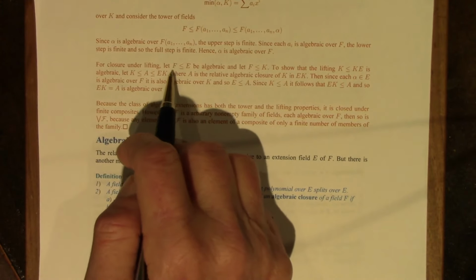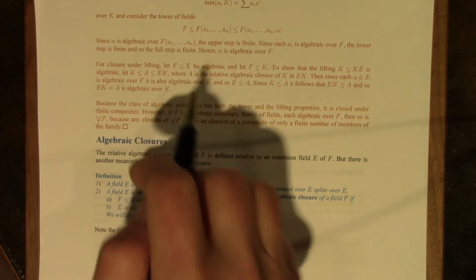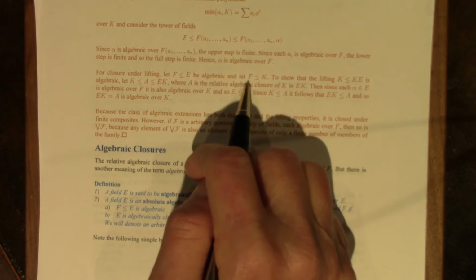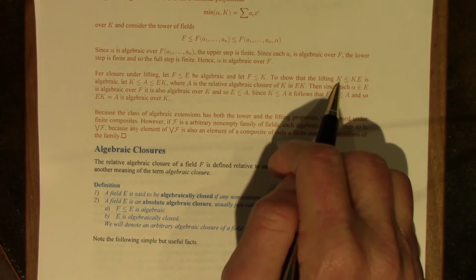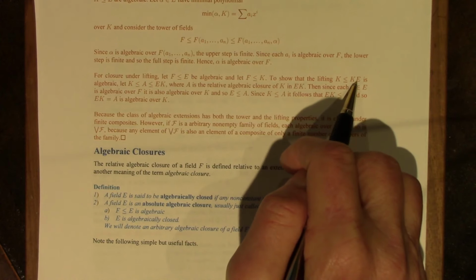For closure under lifting, if F E is algebraic, and suppose then that K is any extension of F, we have to show that the lifting, K E, is algebraic.